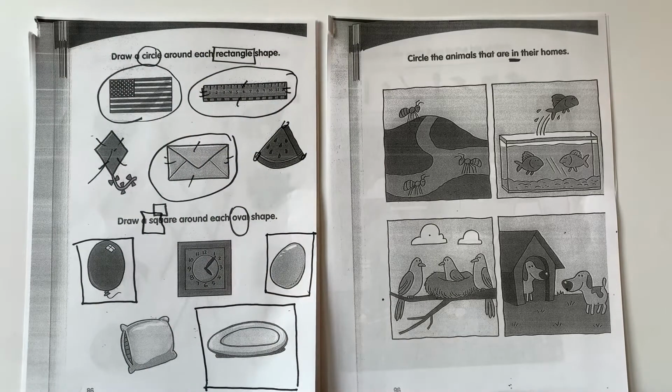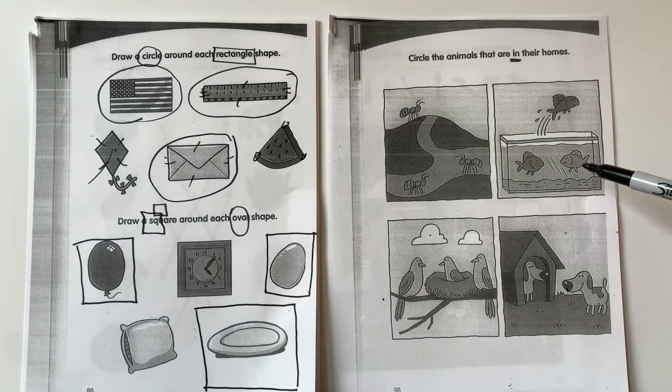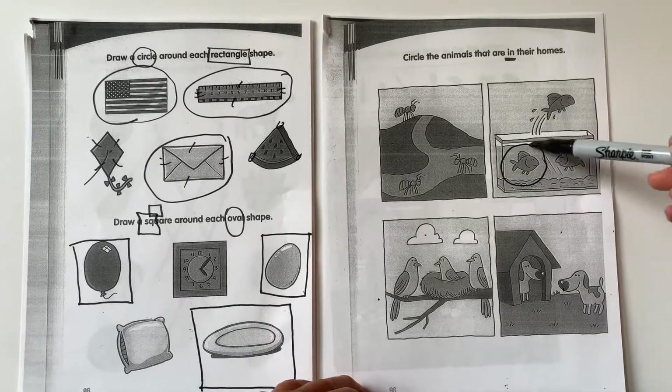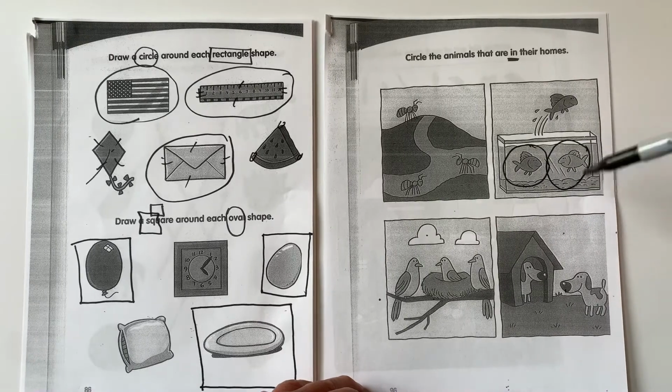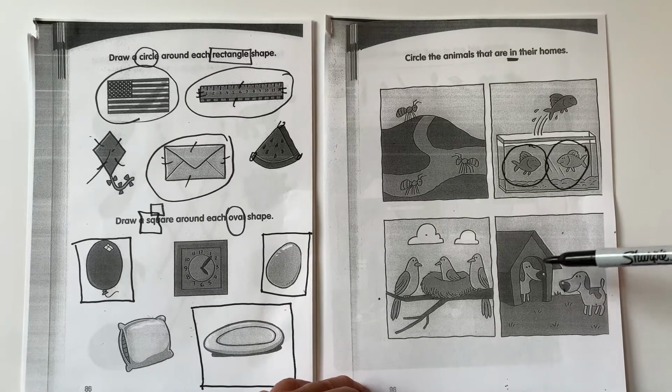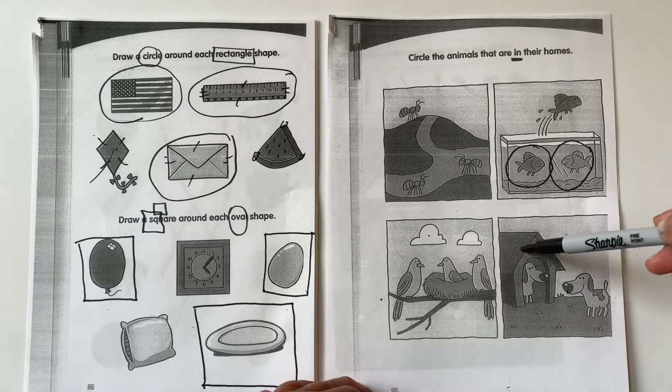we need to circle the animals that are in their homes. Well, let's take a look. Here's a fish tank. Where do fish belong? Inside the water. This fish is not. We will not circle him. He is not inside his home. He is out. This dog is inside the doghouse. This dog is out. We only circle the one in the home.